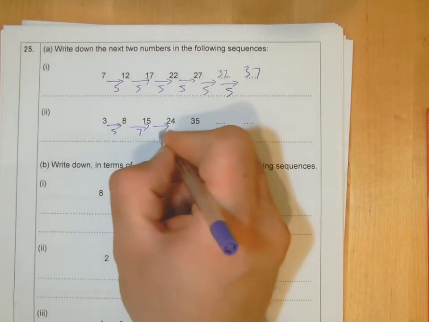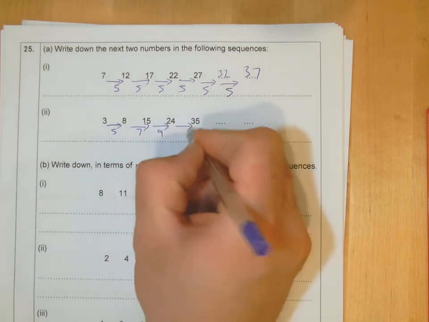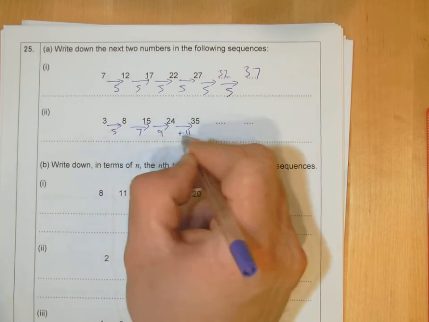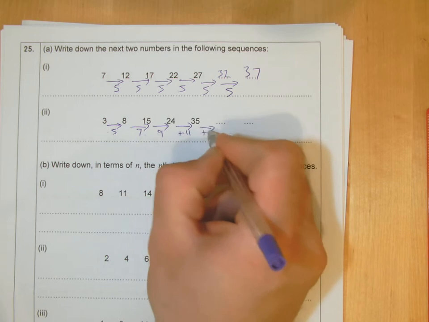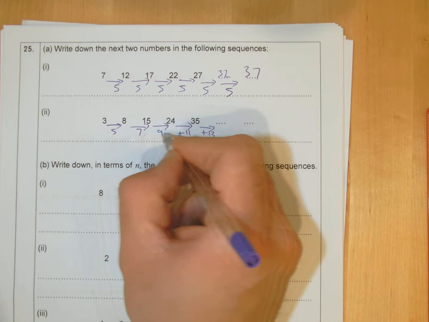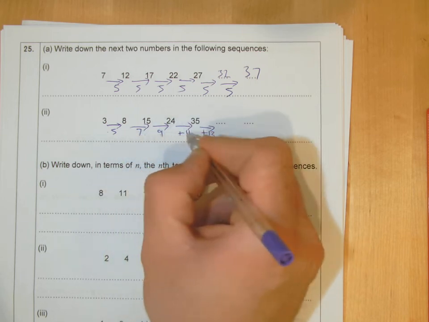Here, let's check this one. That's add on 9. This one then, that's add on 11. That's right, yeah. So add on 5, add on 7, add on 9, add on 11. Goes to the next one, then will be add on 13, won't it? Add on 13, because the gap is increasing, isn't it? The gap is increasing by 2 each time.